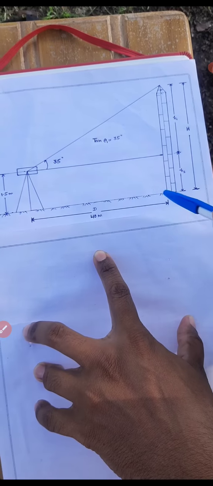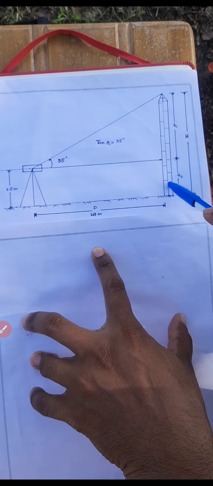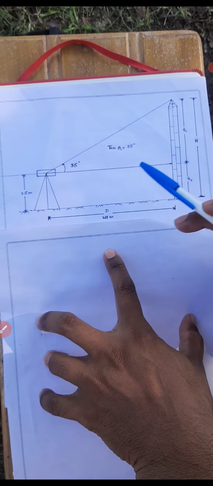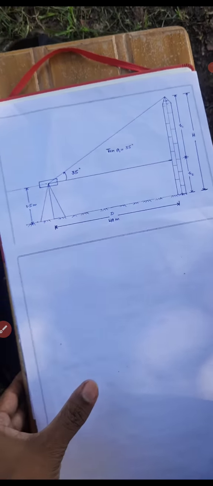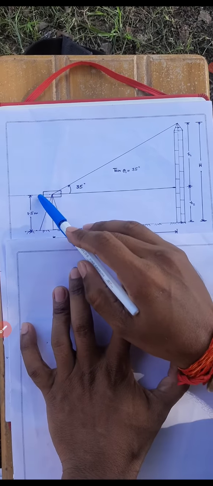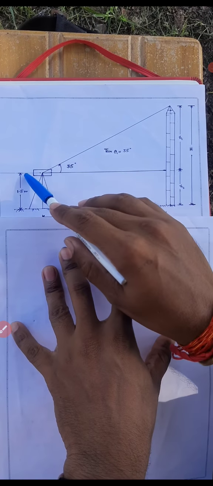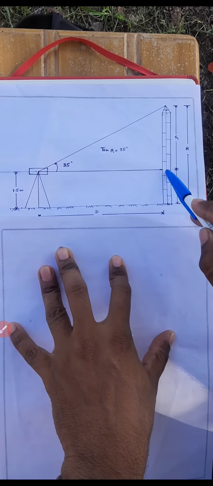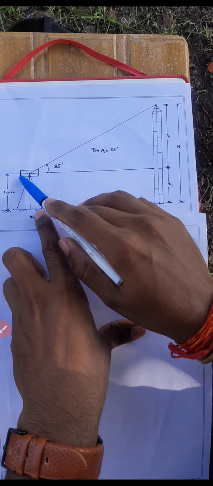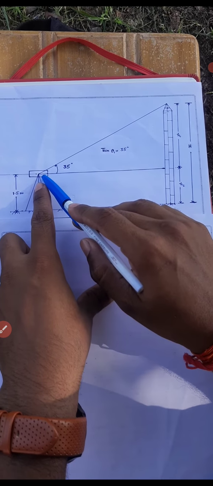Then after setting 0, unclamp the vertical circle clamping screw, turn the telescope and sight to the top of the building. You will get the angle from vernier C. Also take the angle from vernier D. You will get the angle which the line of sight makes with the line connecting the instrument and the top of the building. Okay, so let's note down that angle.